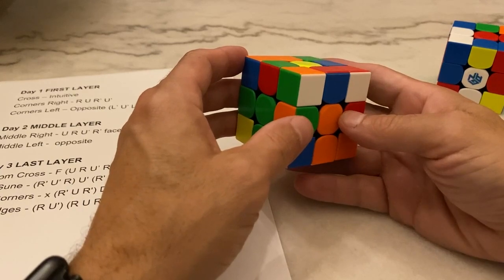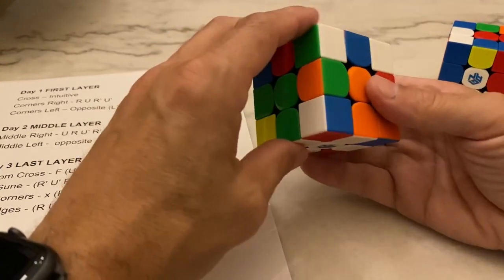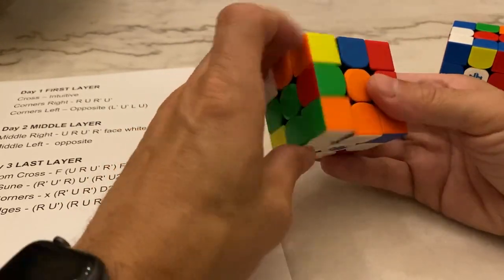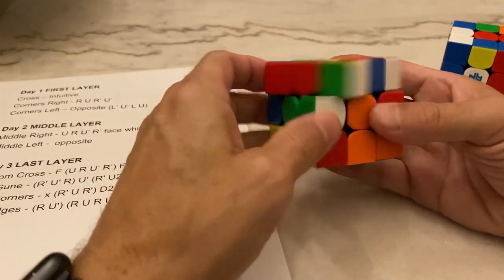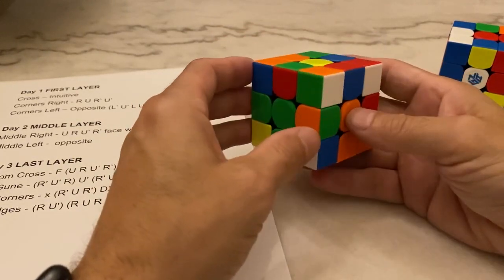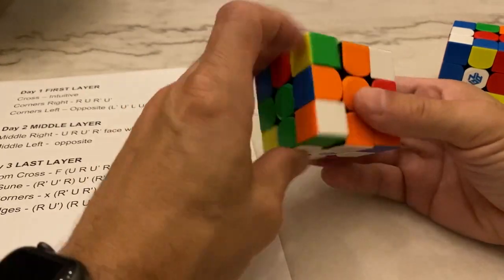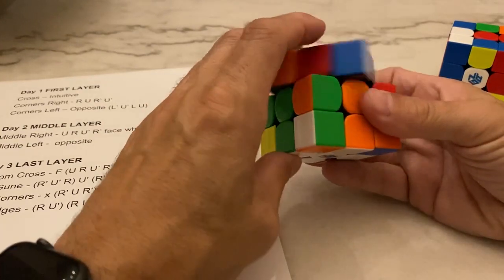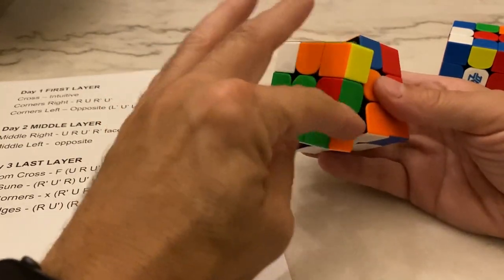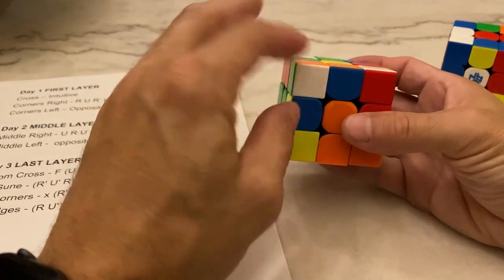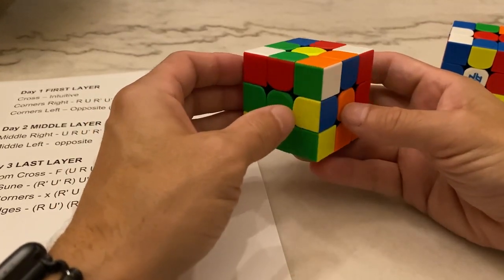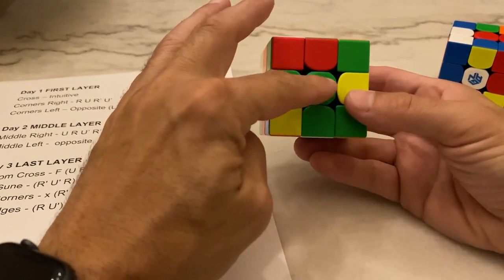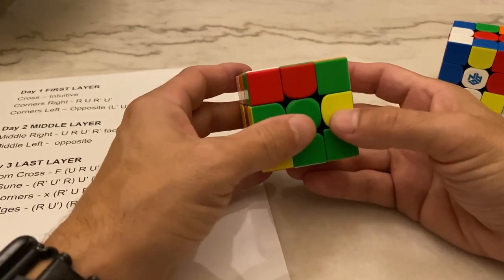Now, there's a trick. You can do it the long way, which means you just keep doing this over and over, and eventually it's in place. There, boom, it's in place. However, if white's on top, like this, you're gonna have to do it a few times. So boom, boom, boom, boom, it's in place. If white is not on top, the secret is you take your color and you match it up to the center, and then wherever white is, that points to the hand you do it with.